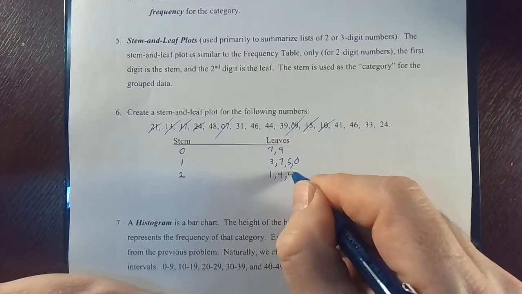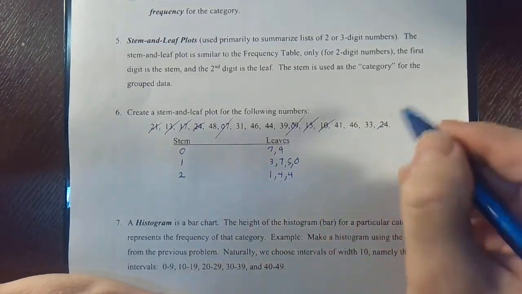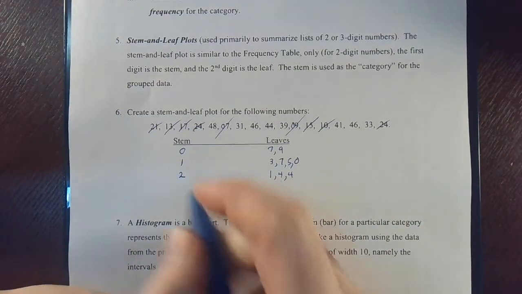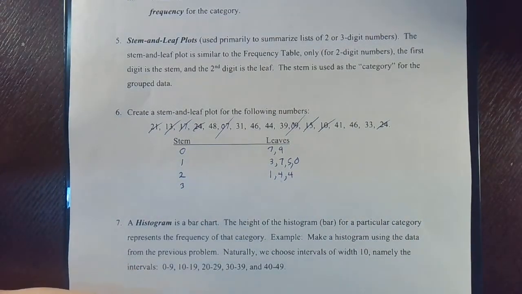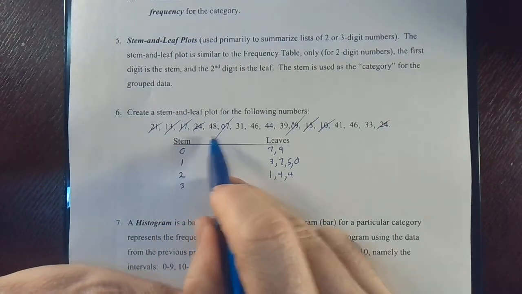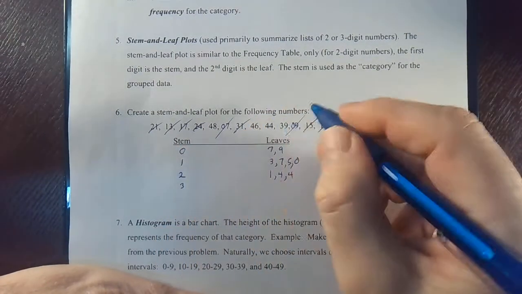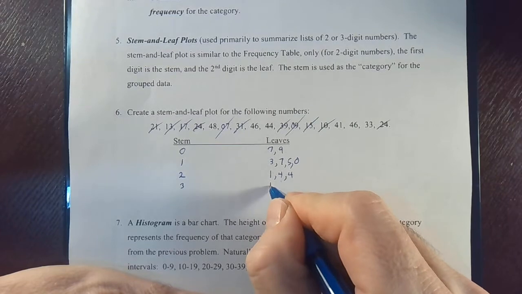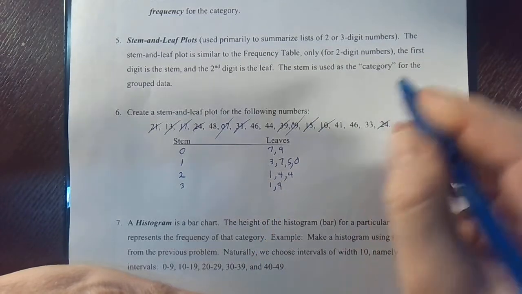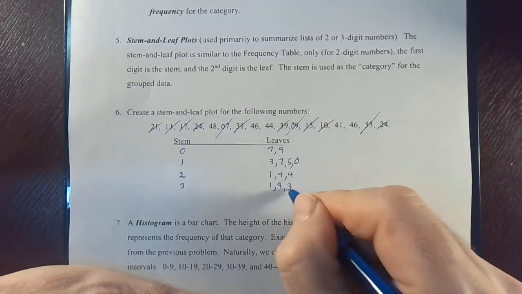And another 4. So 24 showed up twice. That's fine. All right, now we go to 3. 3 means we have a 31 and a 39, which means I'll have a 1 and a 9. And we have a 33, which means I'll put a 3 there.